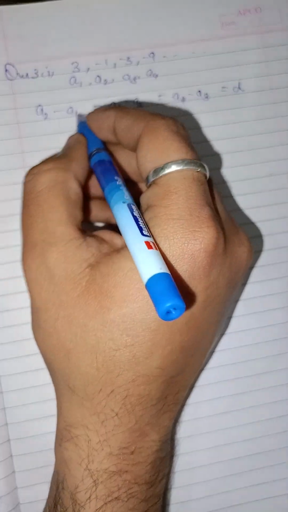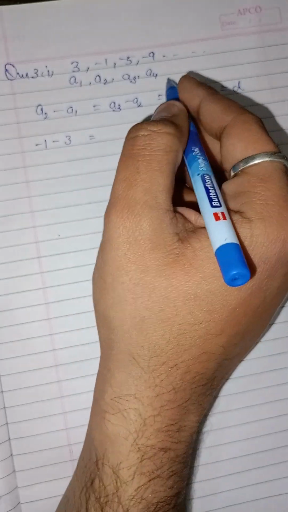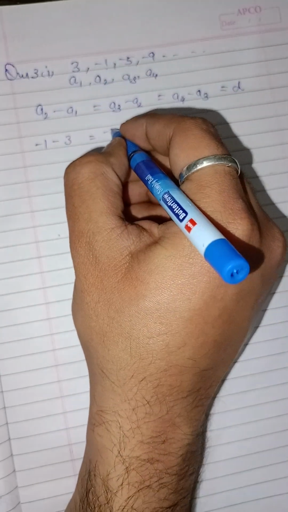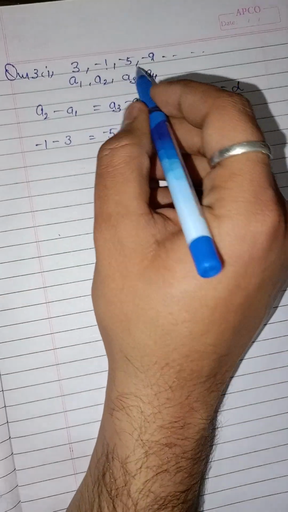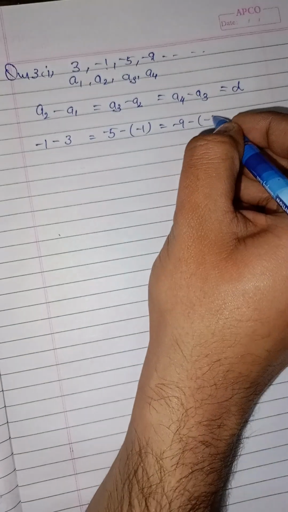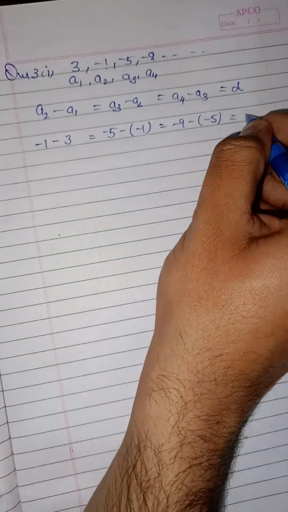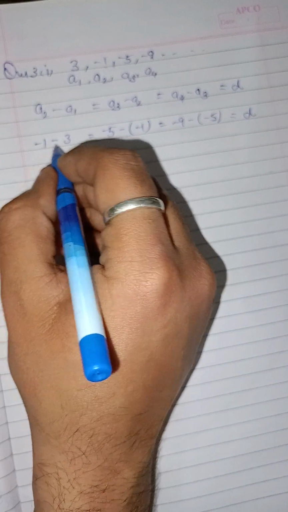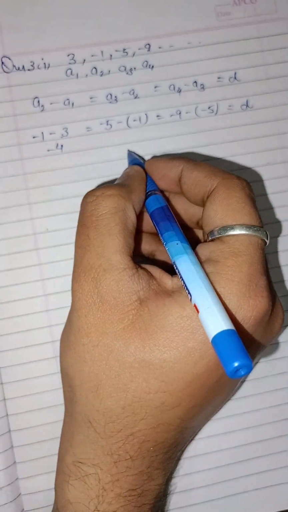So let's just find the values. I'll get -1 minus 3, this should equal -5 minus (-1), and this should equal -9 minus (-5). Let's just find the value. That would give me -4.